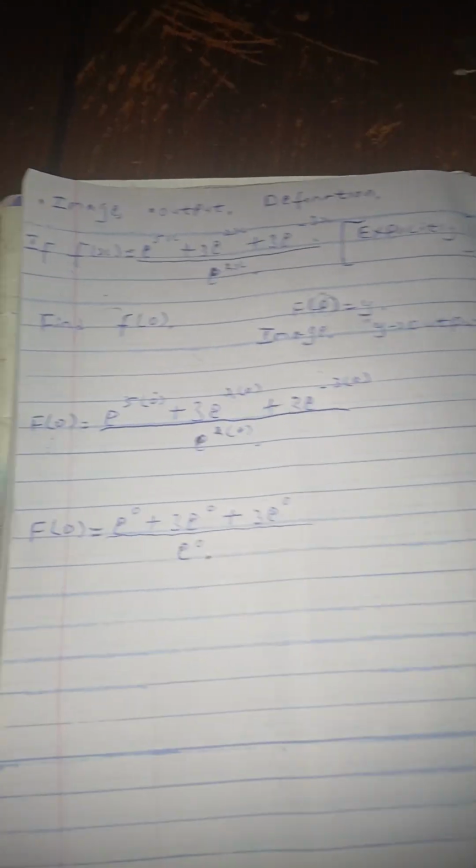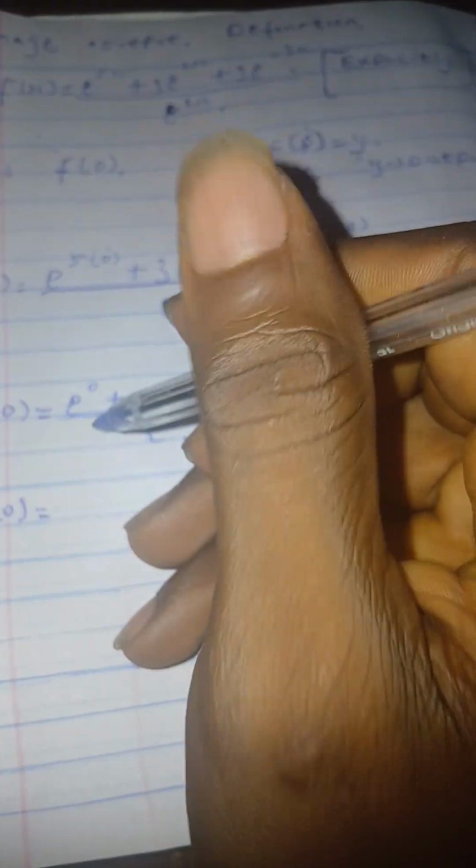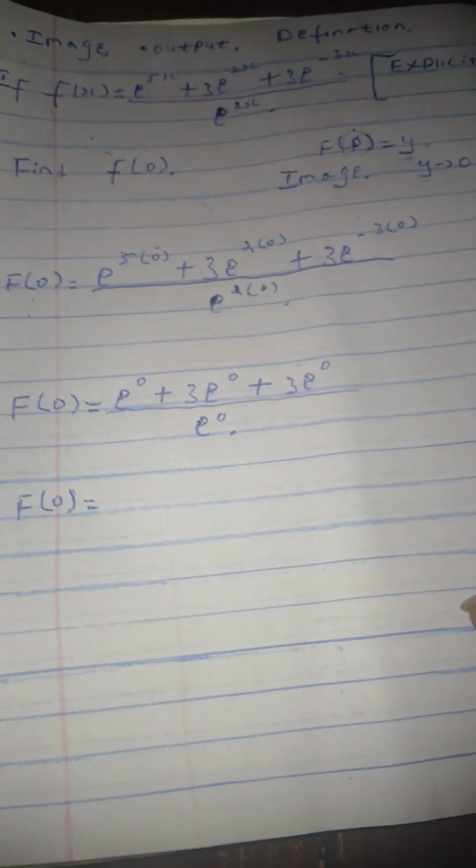Can you see that? So moving on, we have f of 0 is equal to, and anything raised to the power of 0 is always 1. So e to the power of 0 is 1, plus 3 open bracket e to the power of 0, which is 1, over 1.